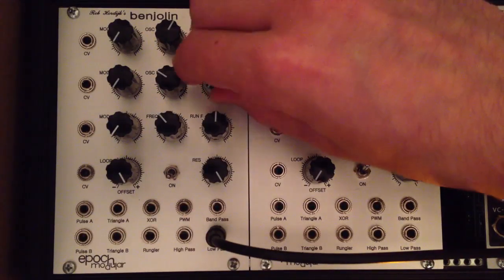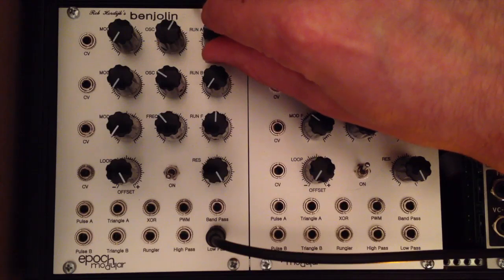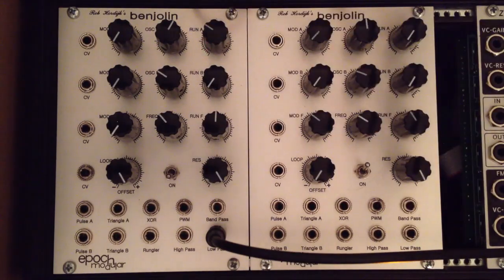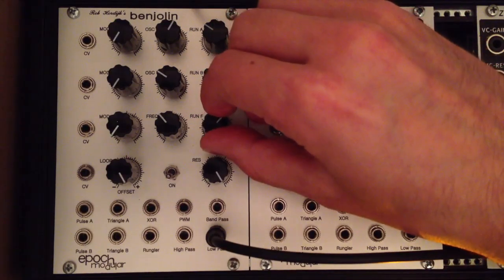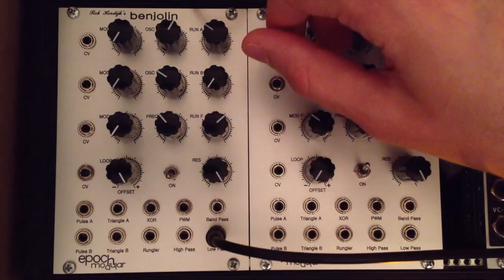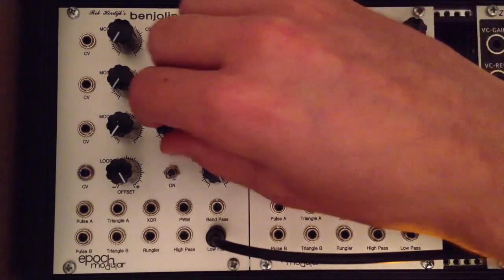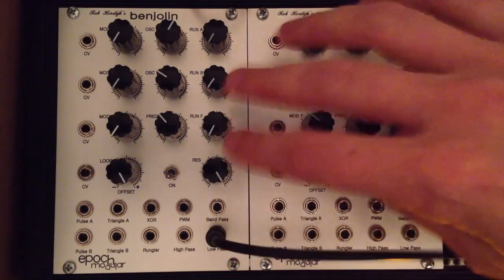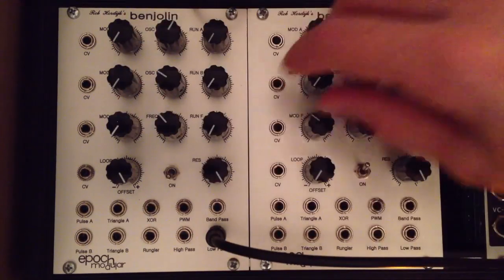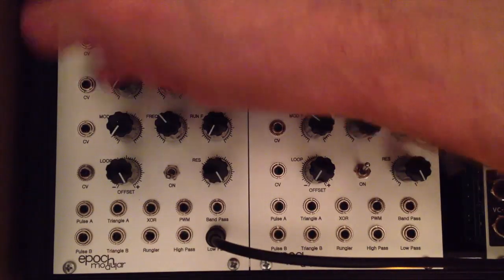Or likewise, if we wanted to get a little bit more variation in our primary frequency, so again, we can get a pretty wide range of sounds just from adding a little bit of Rungler or cross modulation. And we can also quickly take this into very interesting, chaotic sort of noise territory.